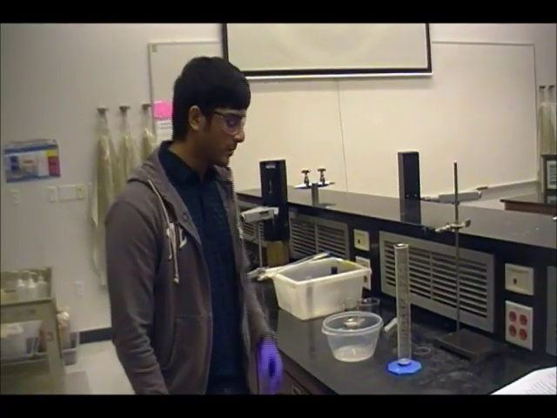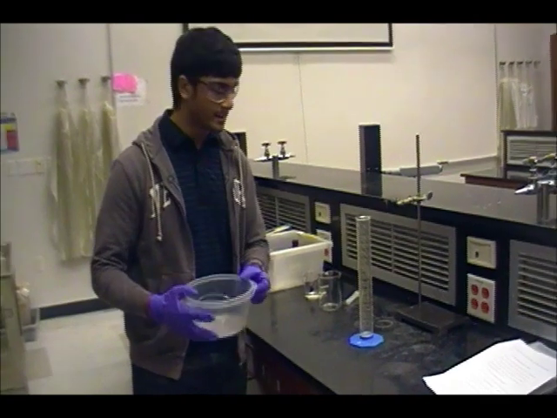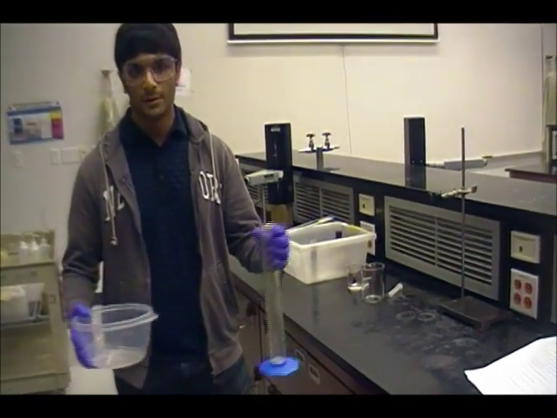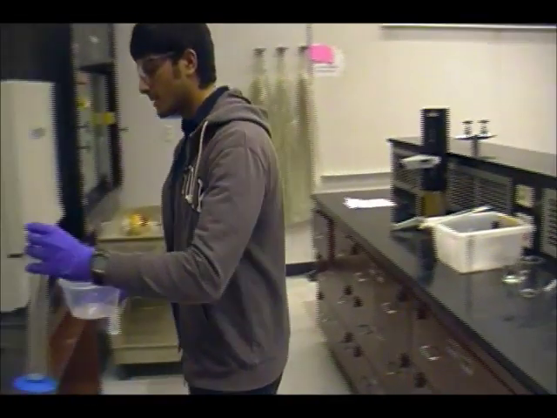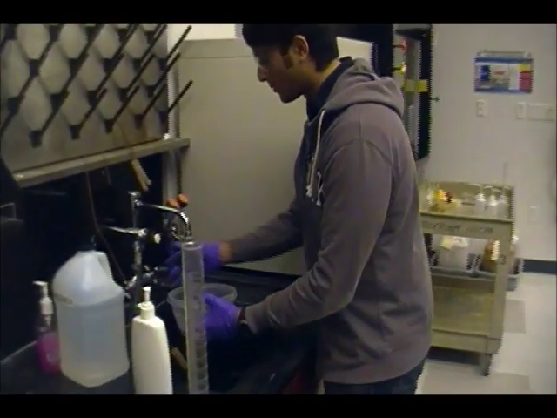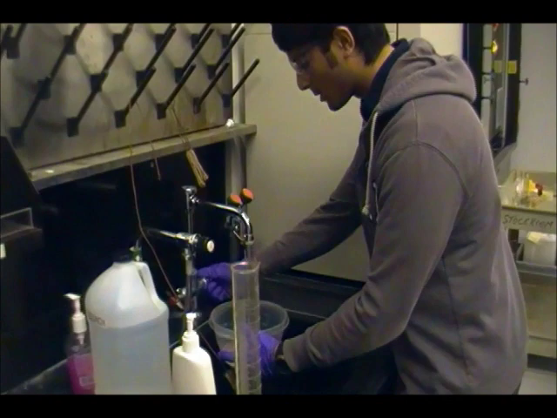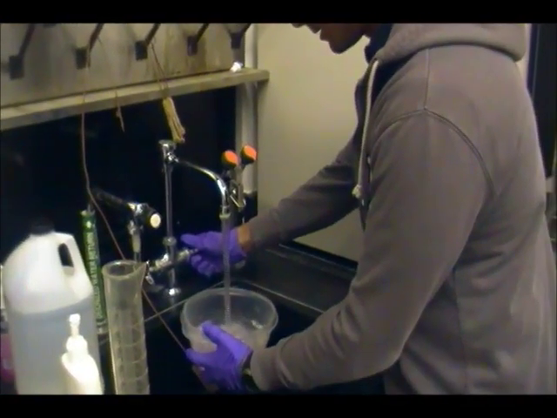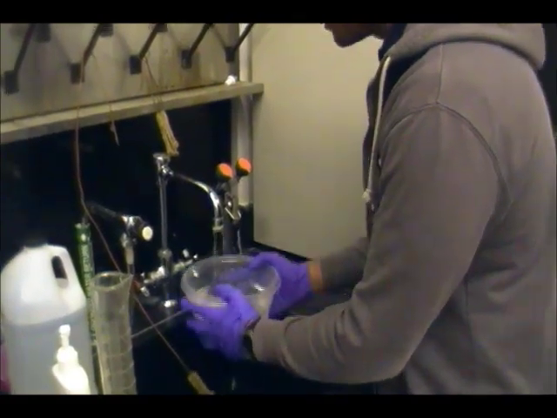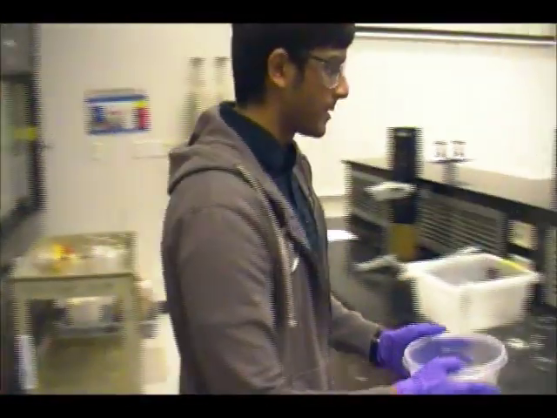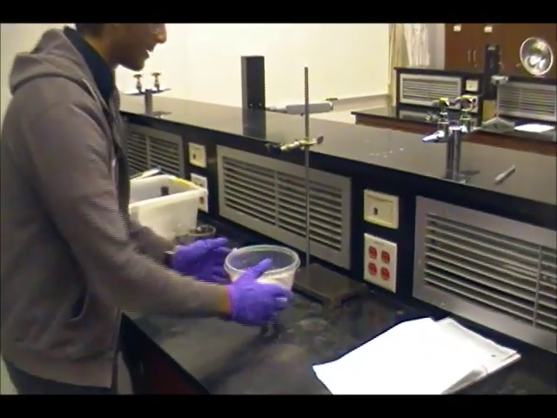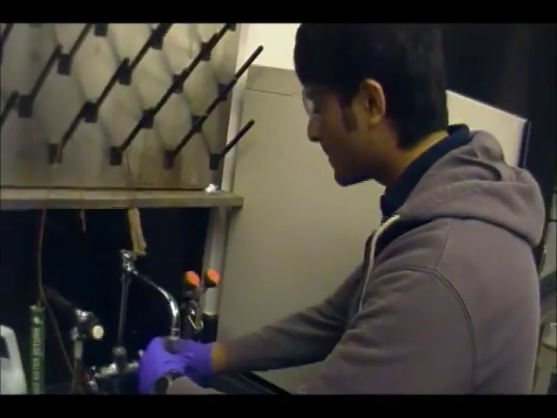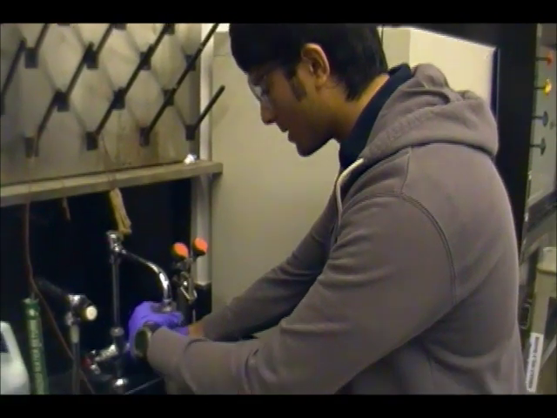For this next step, what we're going to want to do is get a container like this and a 250 milliliter graduated cylinder to be filled with water. So let's go over to the sink, and we're going to fill up this container about halfway with water. And that should just be good enough. I'm going to put that right under the clamp. And we're going to get this 250 milliliter graduated cylinder and fill it up all the way to the 250 milliliter line.